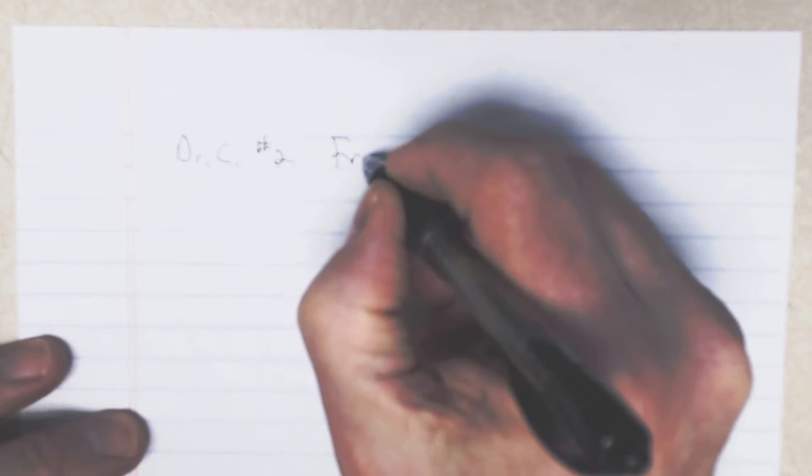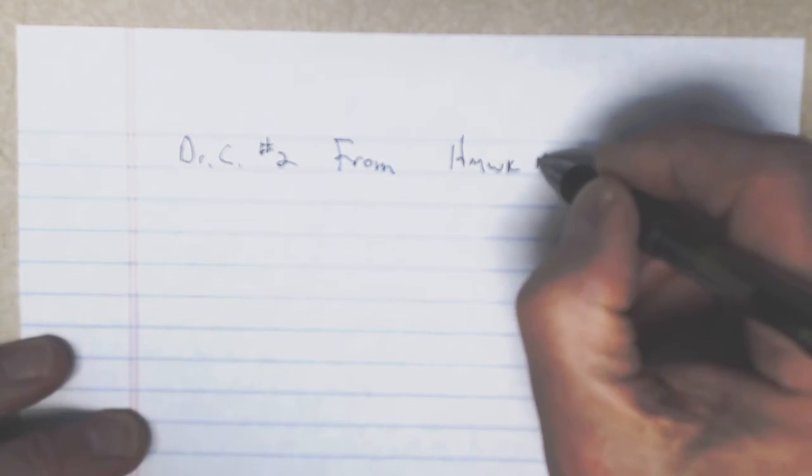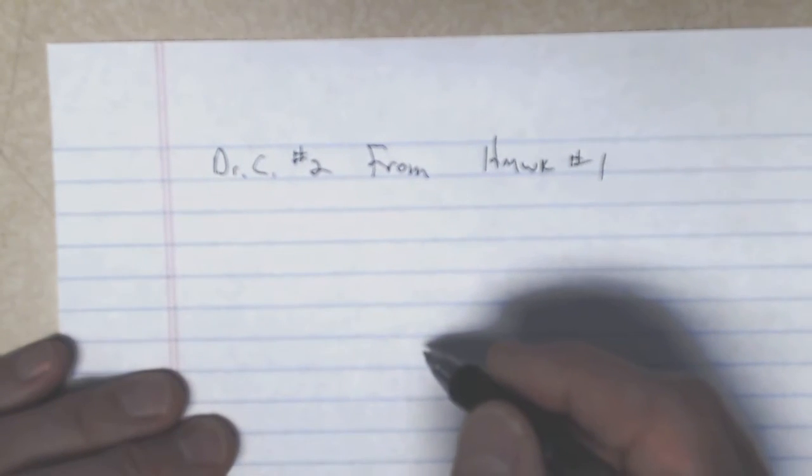There were four requests for me to work out problem number 2 from homework number 1. So let's go ahead and do that. Now, a picture was given in the problem. So let me draw the picture as I remind you what the problem says.